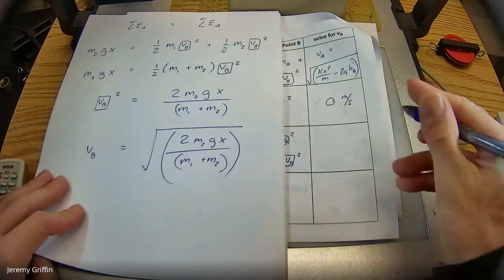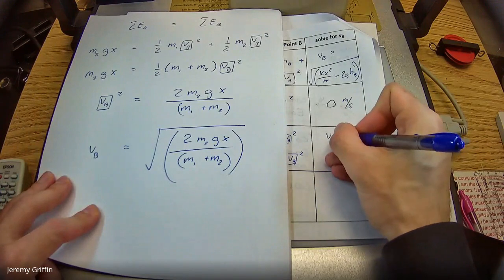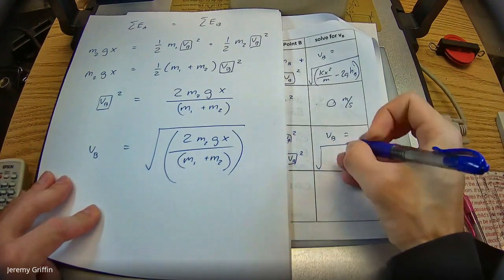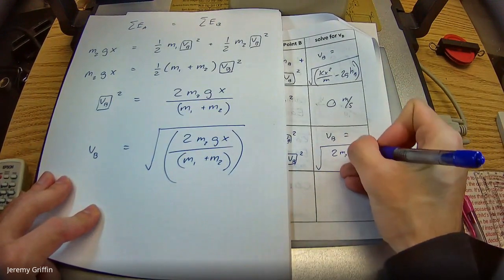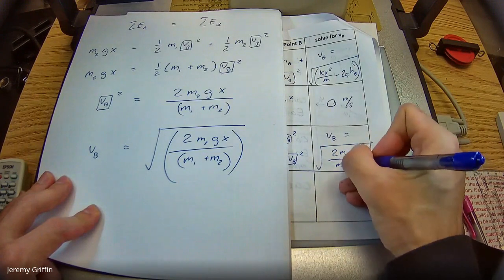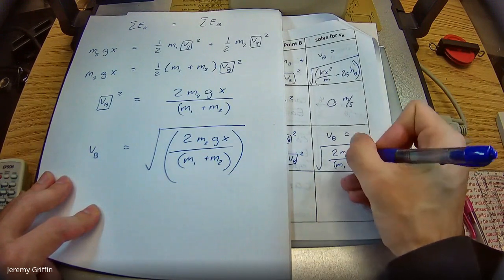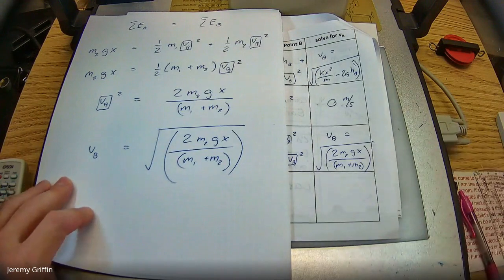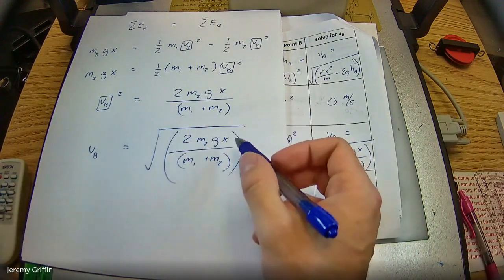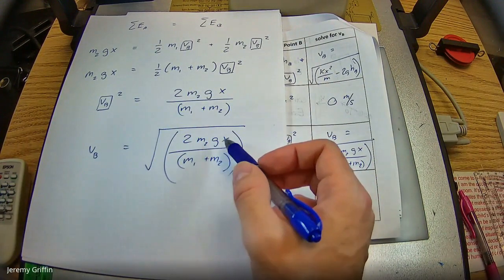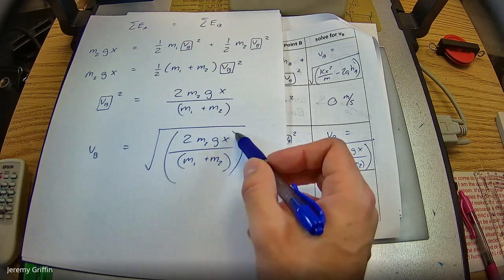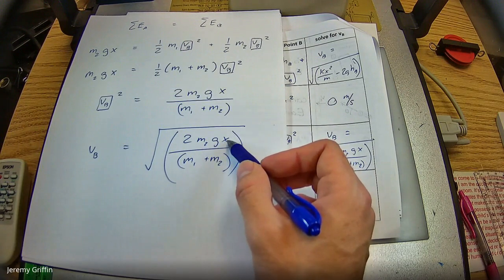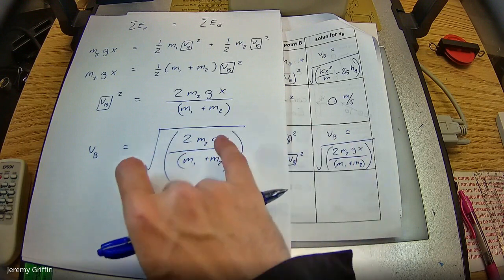So copy paste that over here. vb equals big ol' square root. Okay, so last few steps were just algebra, but let's go back into a physics thought process again and think, okay, read the music of this equation. So that distance x, what if that block falls further? What's happening to the speed?